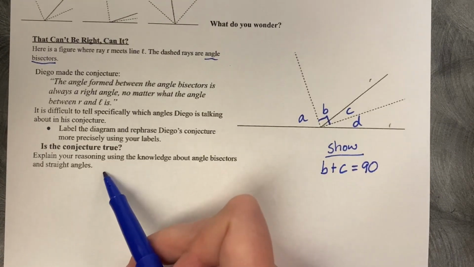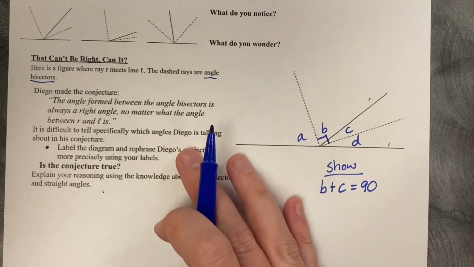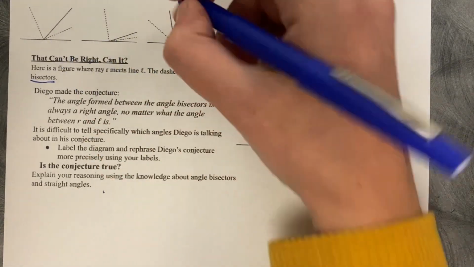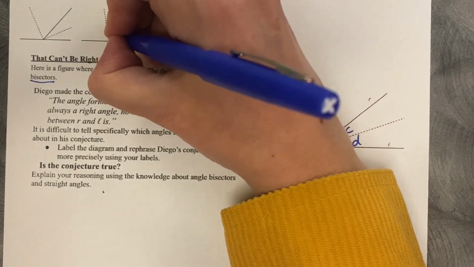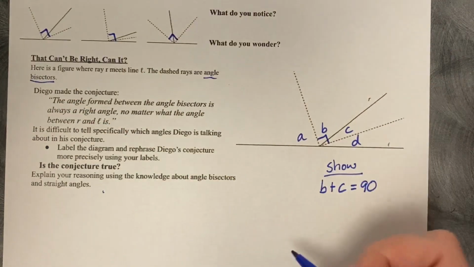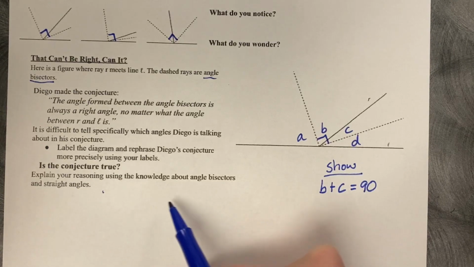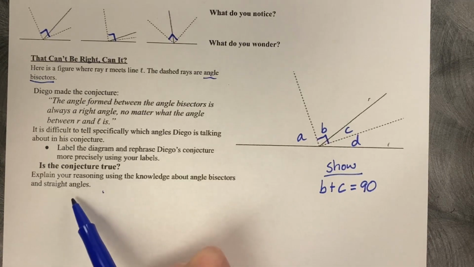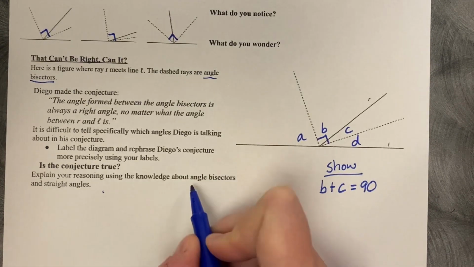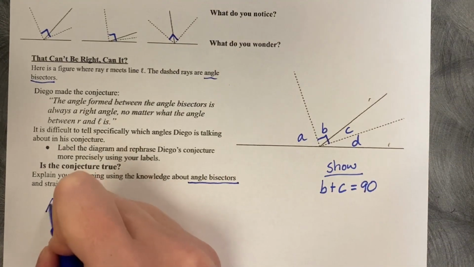So then, is the conjecture true? Well, it feels true. These all look like 90 degrees too. This looks like a 90, this looks like a 90, and this looks like a 90. So then it says, explain your reasoning using the knowledge about angle bisectors and straight angles. So let's start with knowledge about angle bisectors.